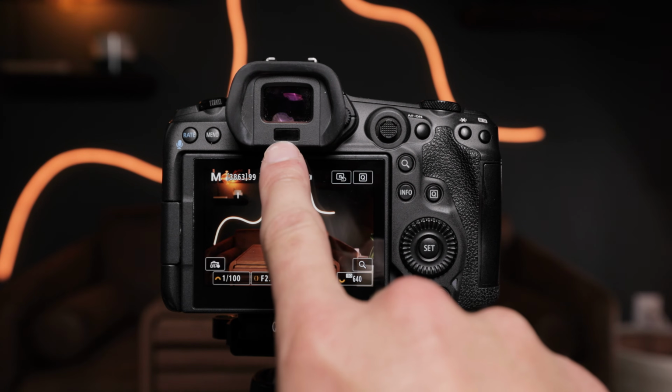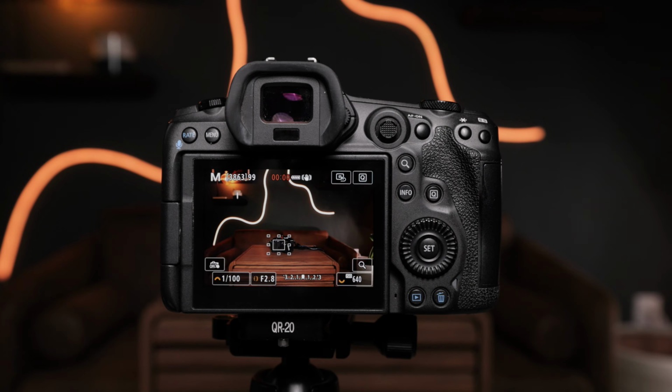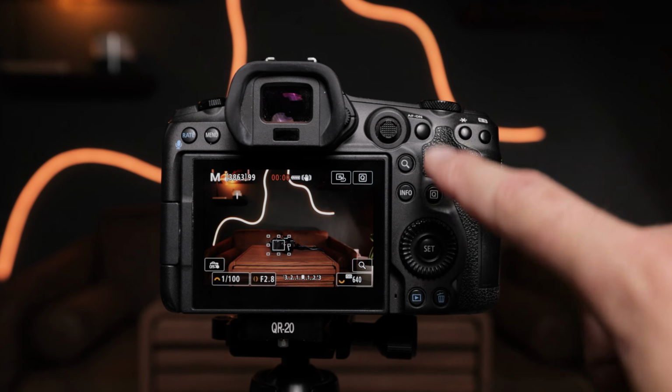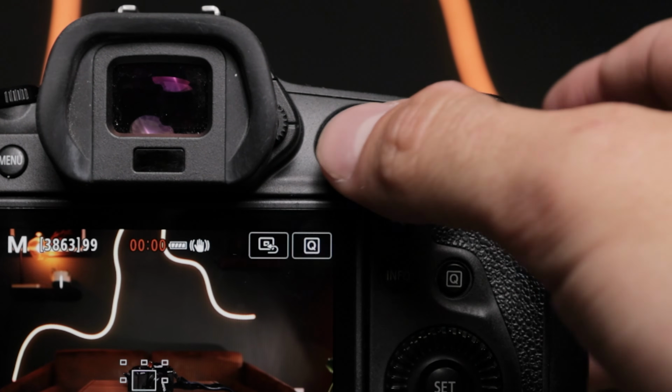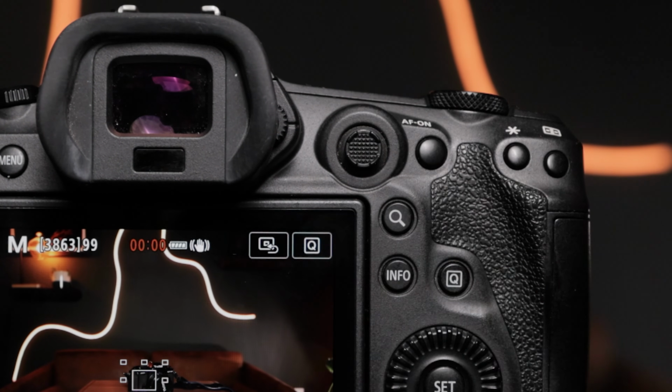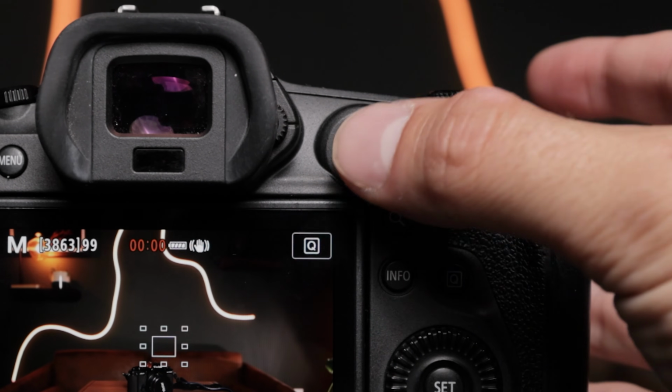The notable mention here is this little thing here. This is basically just a sensor. This is what recognizes when you put your camera next to your face so it turns off the viewfinder if you have your settings set to do that. Next we have this 8-way button basically. So what this is a dial that you can go up, down, left, right, diagonal, whatever, and also press it in.